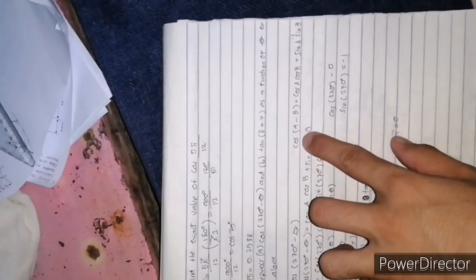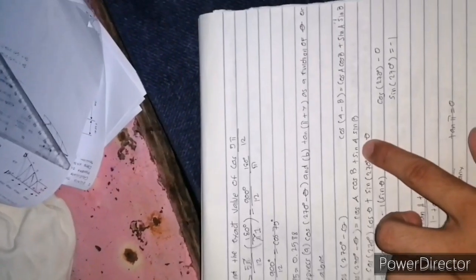So the given is cosine a minus b is equal to cosine a cosine b plus sine a sine b.